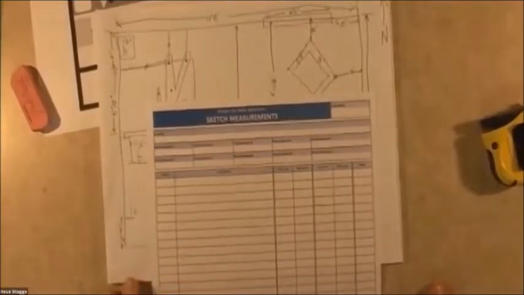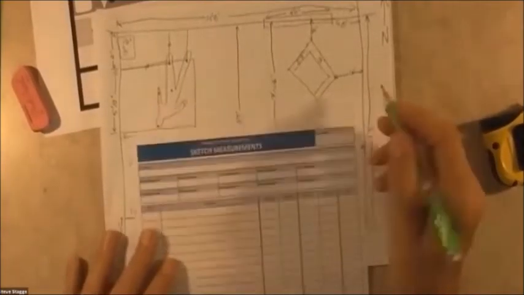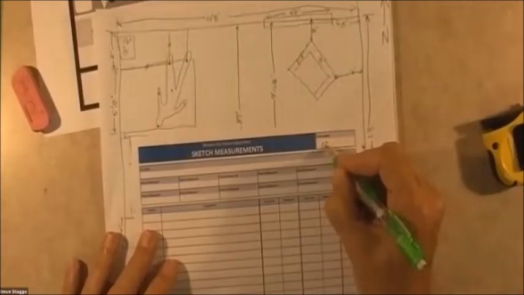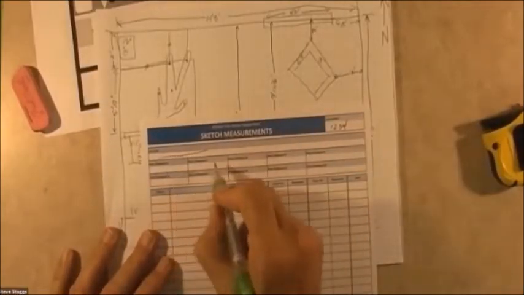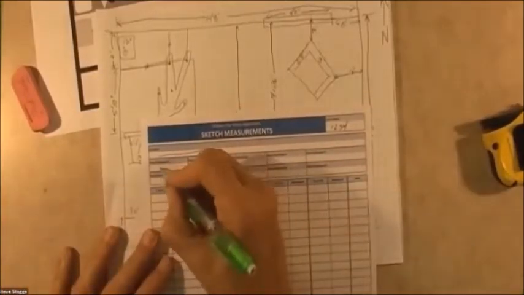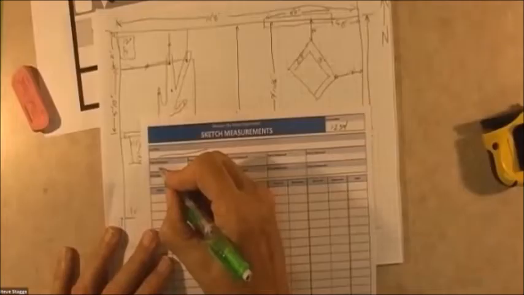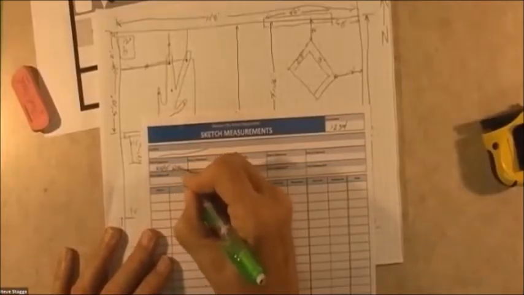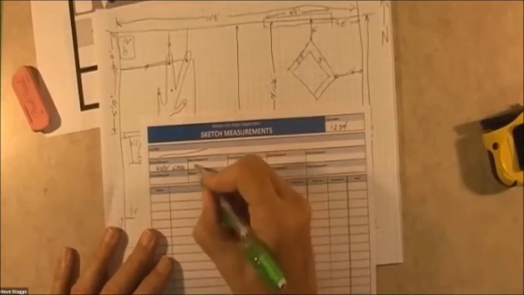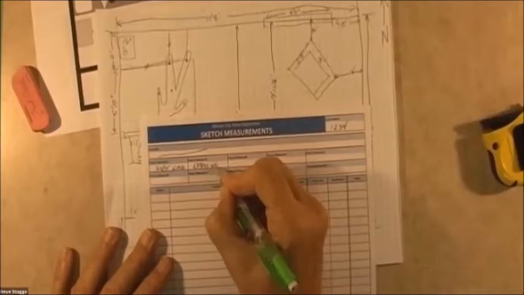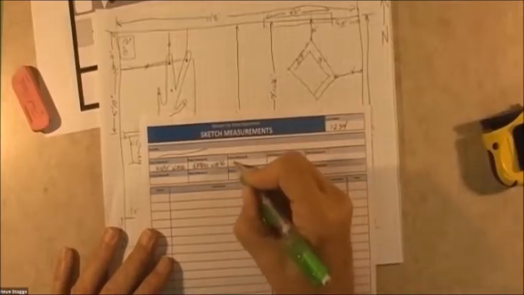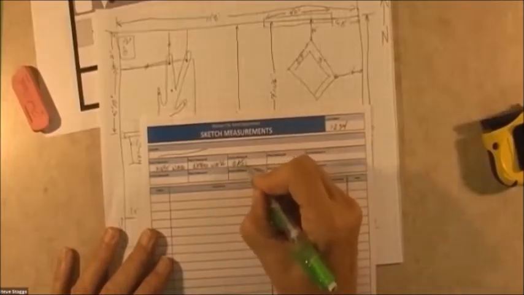So the idea here is you would put your case number here, the address or location here, and then you have points of reference. The points of reference in a room might be, let's say, the west wall is point of reference number 1. Reference number 2 is going to be the north wall. And then the east wall is going to be number 3.